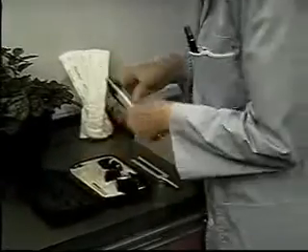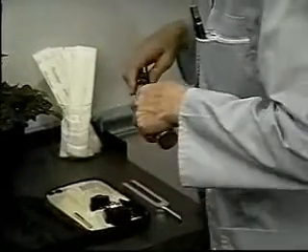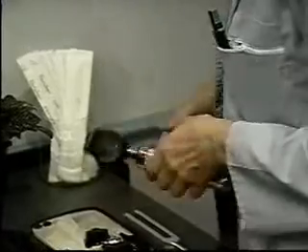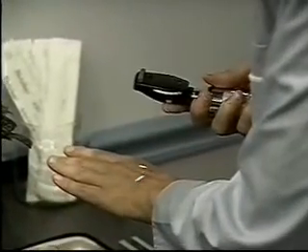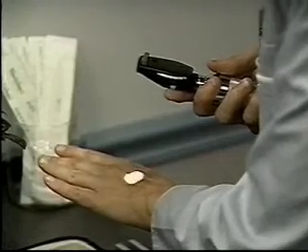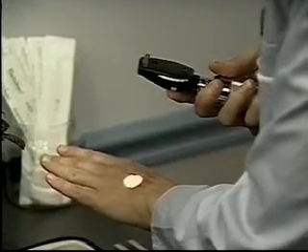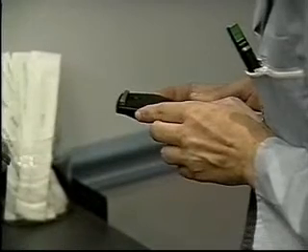When you're ready to examine the fundus, switch on the ophthalmoscope light and adjust it to the large round beam of white light. Also, make sure the light is bright enough. Set the ophthalmoscope to 0 diopters.